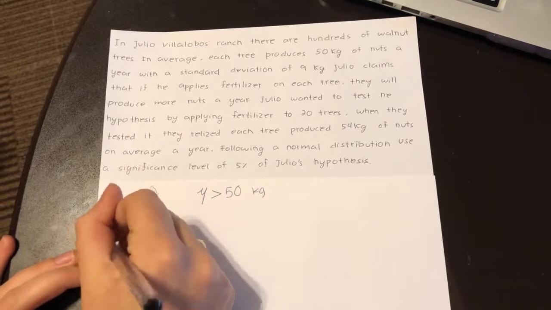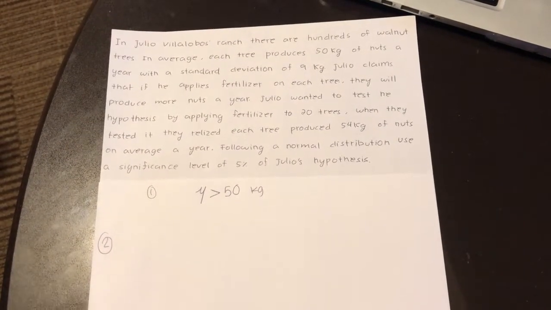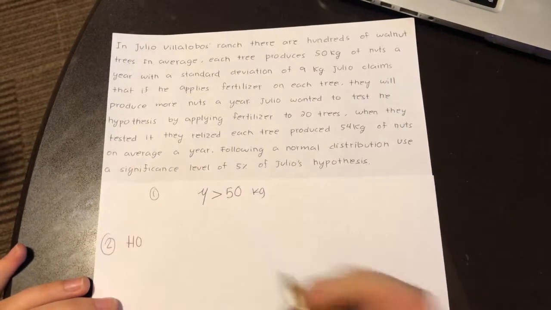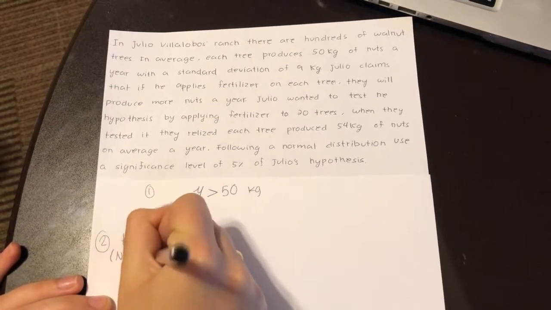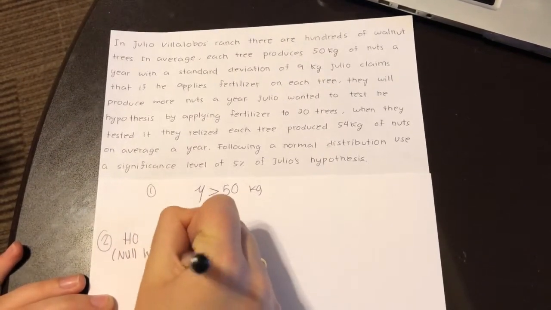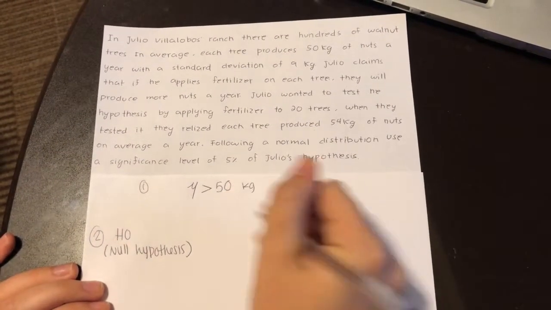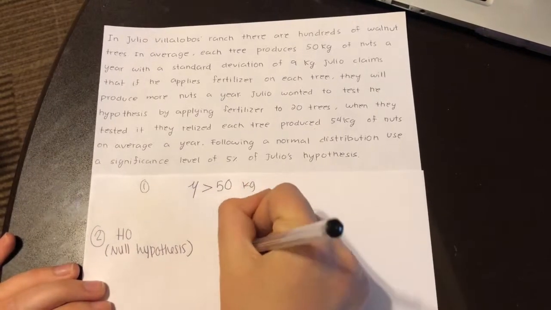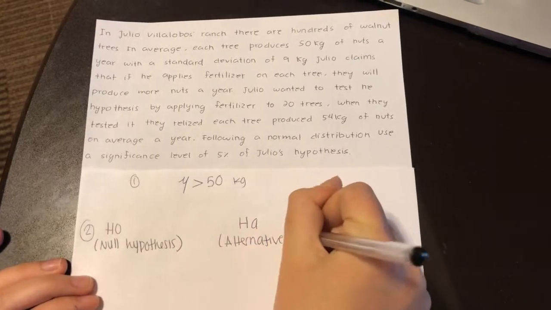The second step is the two different types of hypotheses. We have the null hypothesis, called H0, that will prove your hypothesis wrong. And then we have the HA, that is the alternative hypothesis.